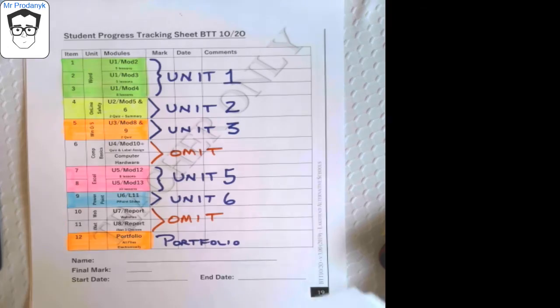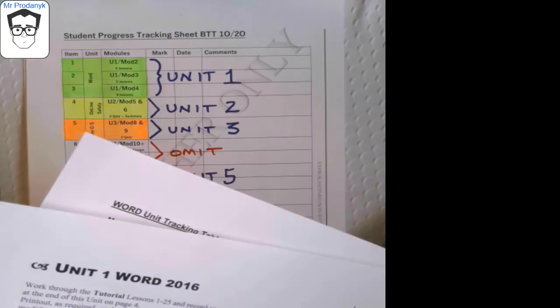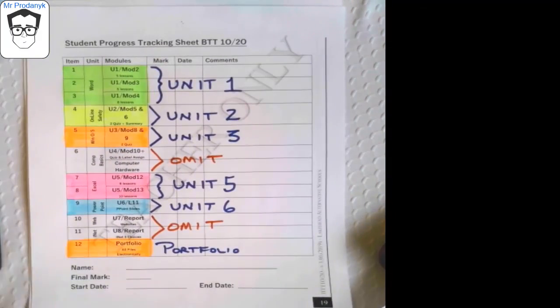Okay. The other thing that I do mention is within these different units, especially the Word unit here, it's probably not a bad idea for that unit to create... Here you can see the tracking sheet for the end of the next unit. There's modules 5 and 6. Okay, that's unit 2, the online stuff. So again, you can track all of the work that you're doing there.